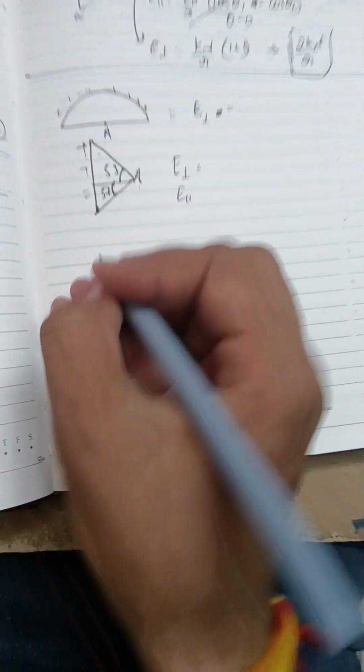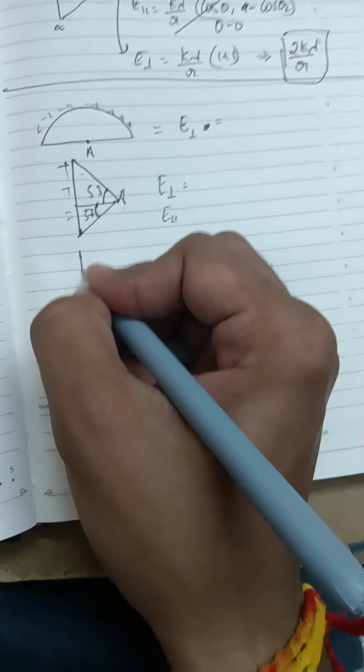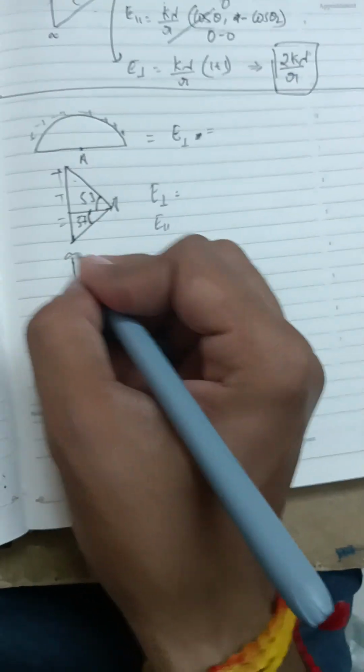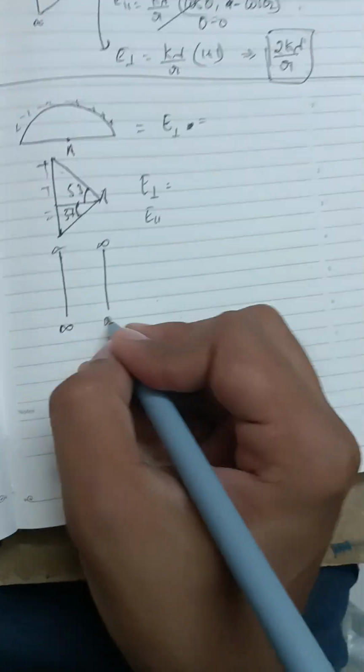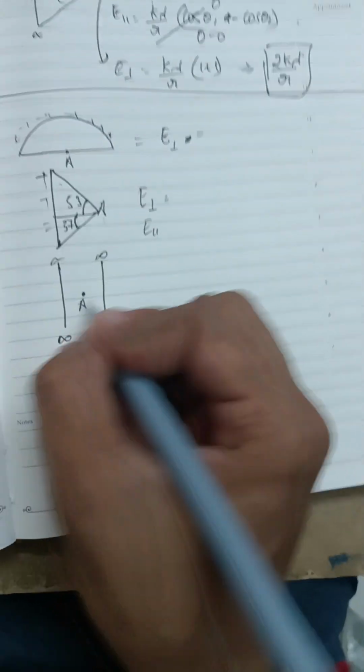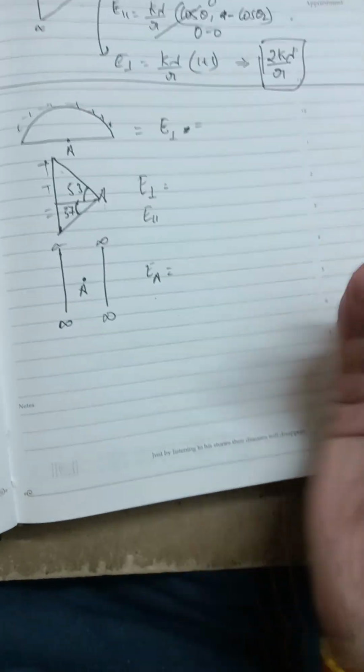Next question. There are infinitely long rods on both sides, and you have to find the field at this point A. What would be the answer? Tell me this later. I'll give more questions.